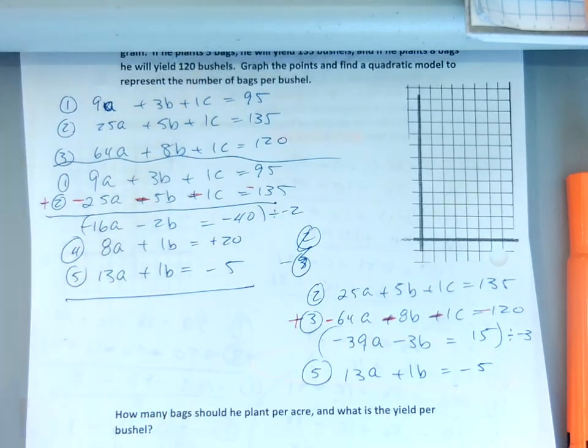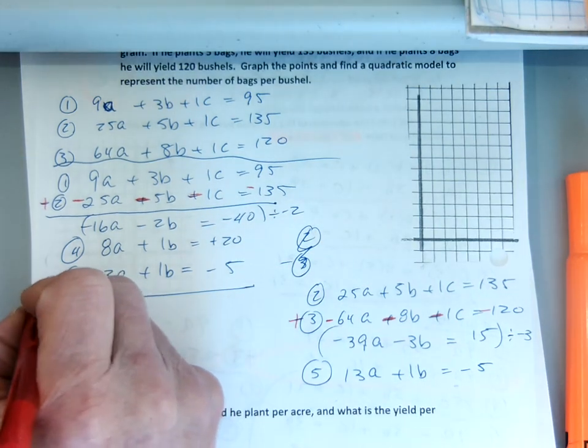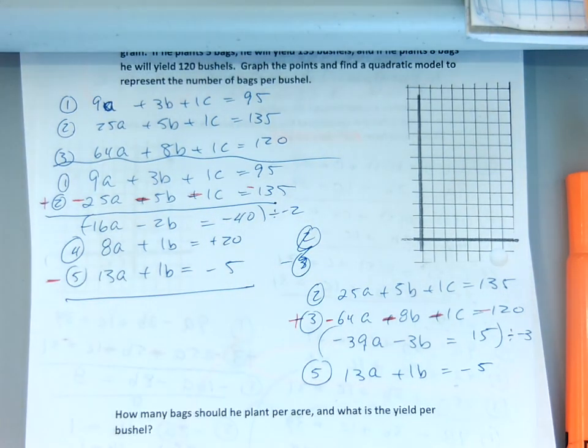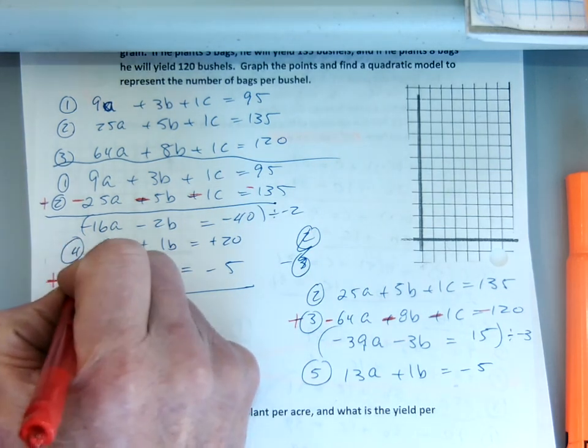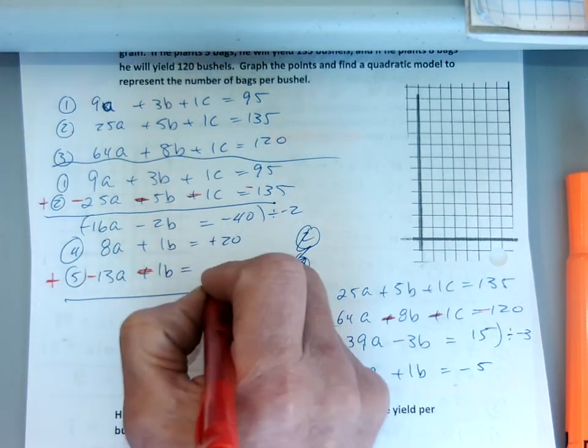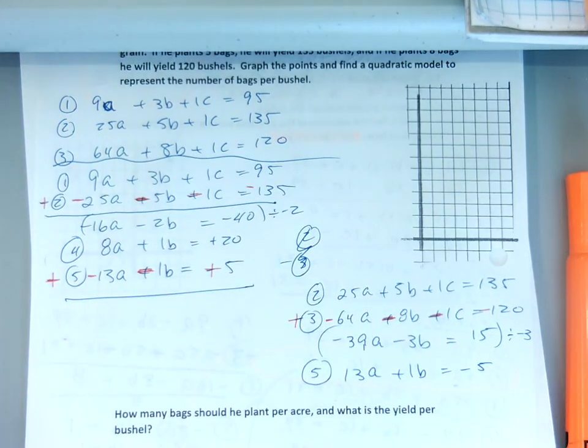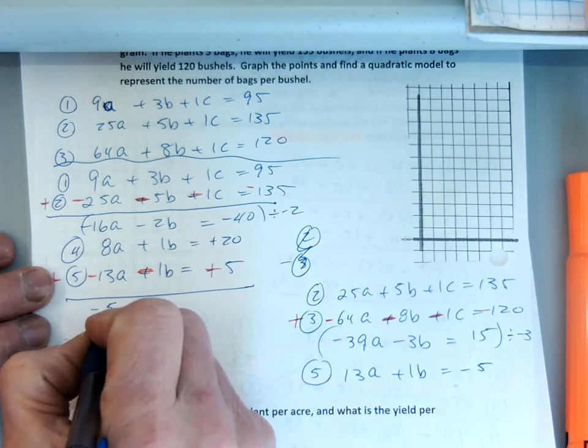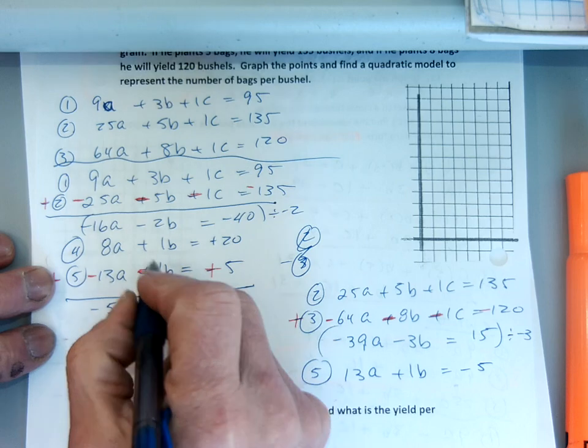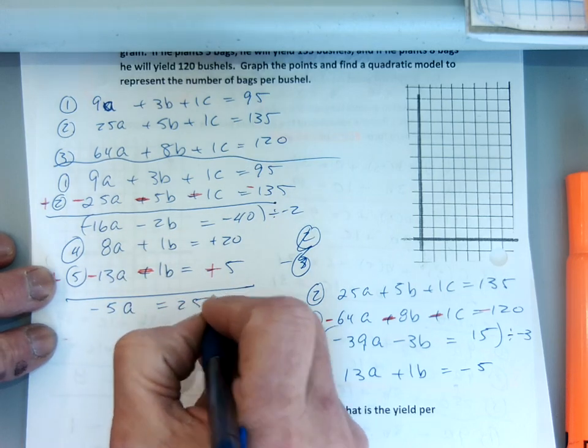Because now I'm going to subtract 4 from 5, right? Because I got the b's, right? So now I'm going to go ahead and subtract 4 from 5. Again, I'm going to add a negative so I don't make a mistake, because I do make mistakes. I have a negative 5a, the b cancels, equals 25.